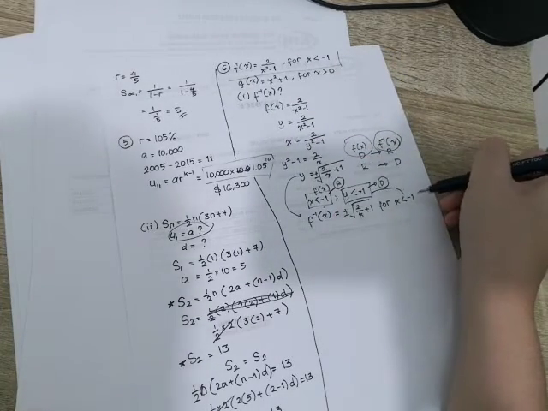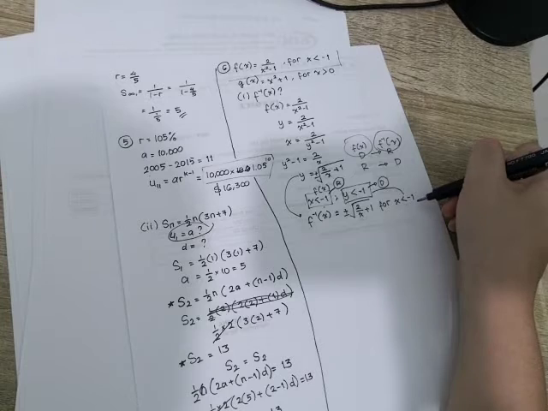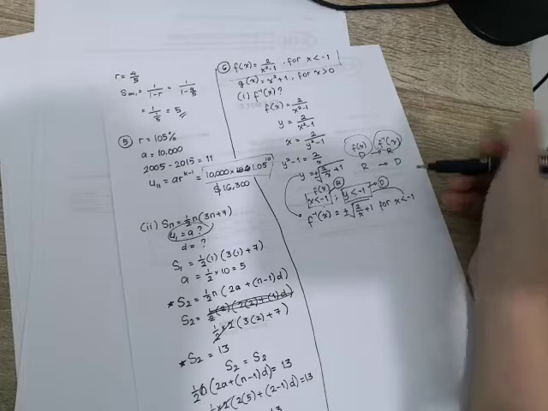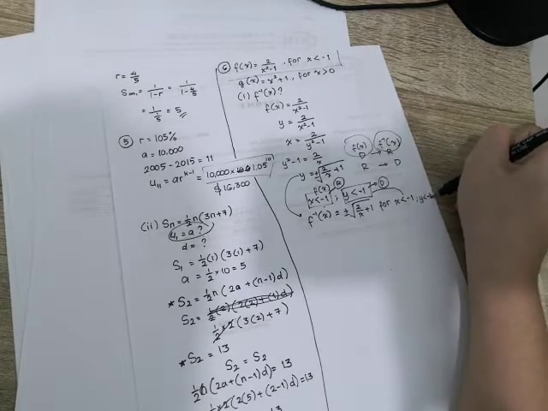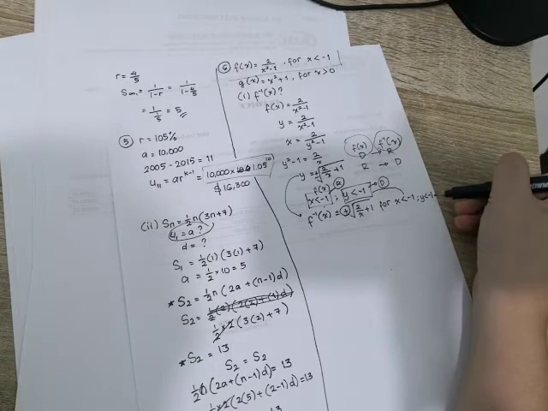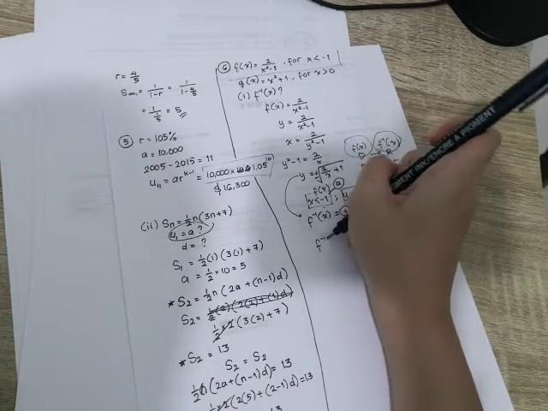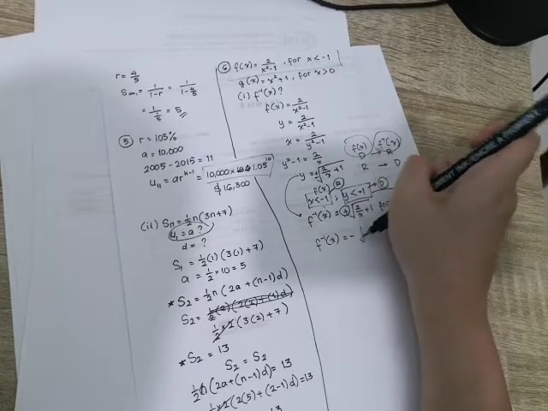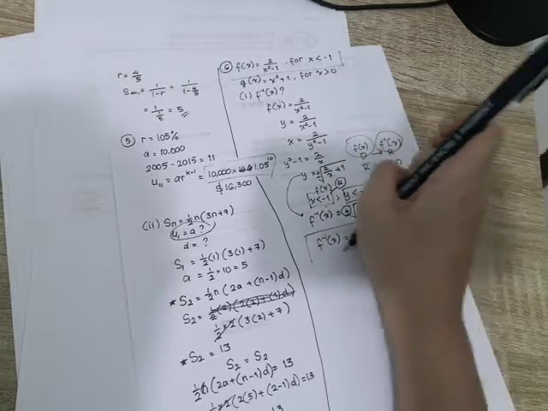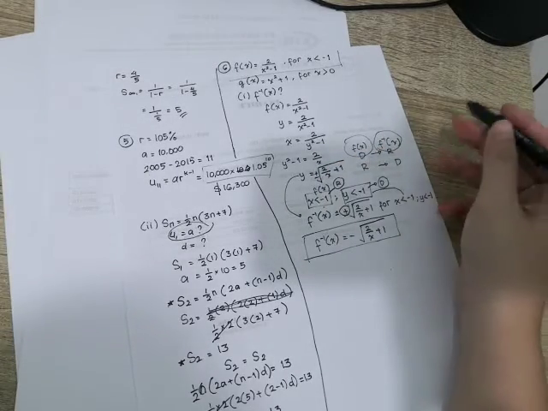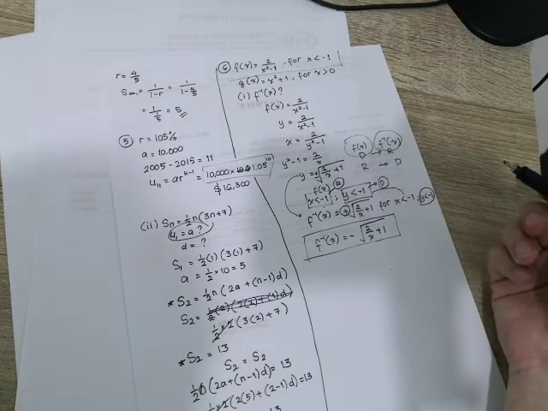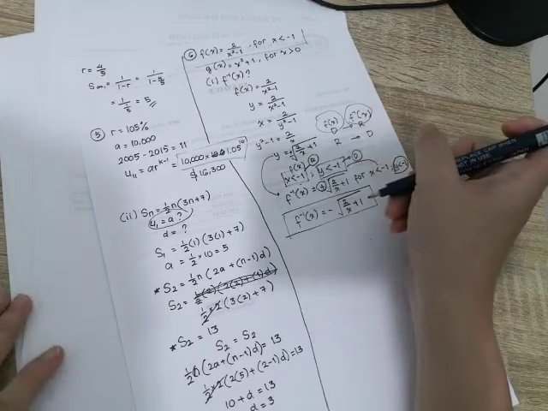Now, because the range needs to be less than minus 1, we cannot have plus, because plus will result in more than minus 1. So we take the minus: f inverse of x equals minus the square root of 2 over x plus 1. This will be the answer. The answer won't be plus minus, because of this limitation, we want the result to be less than minus 1 only. Right?